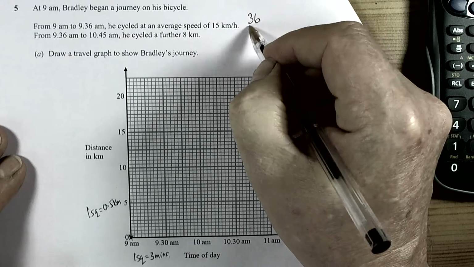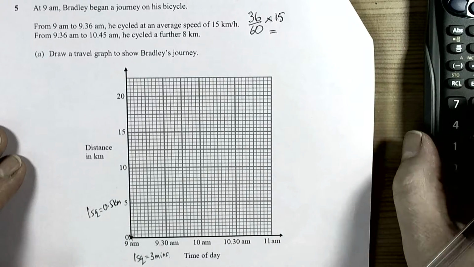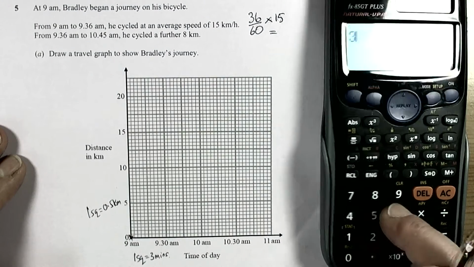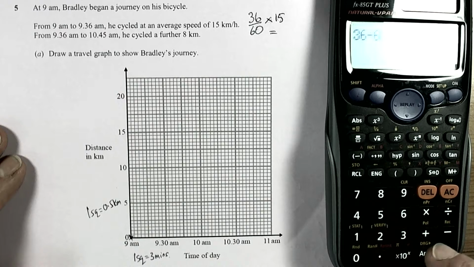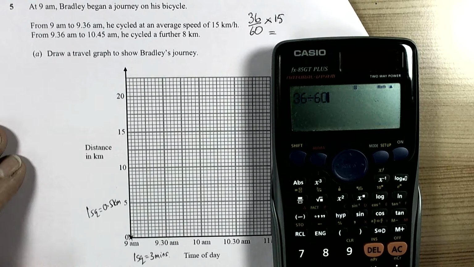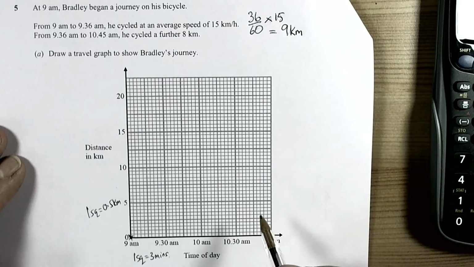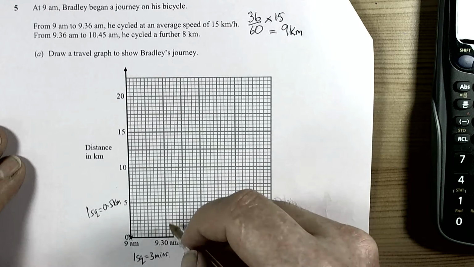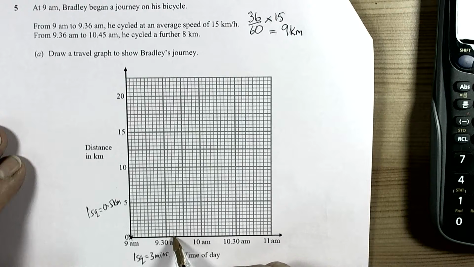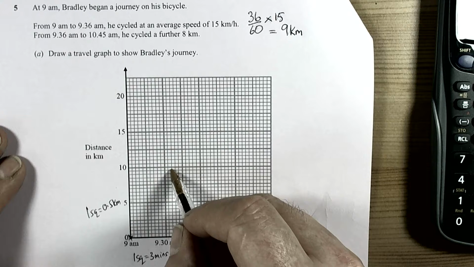So 36 minutes out of 60 times by 15 will tell us how many kilometres he actually travelled. So 36 divided by 60, because it's that fraction of the hour, and every hour he travels 15, so we want the fraction of the hour travelled times the 15. So he travelled 9 kilometres. So at 9:36 he'll have travelled 9 kilometres. So 9:36, and 9 kilometres: 9, 9.5, 10.